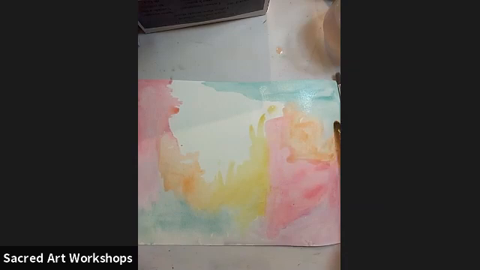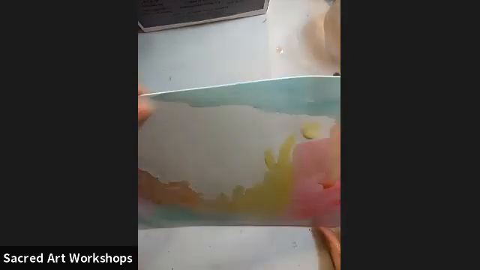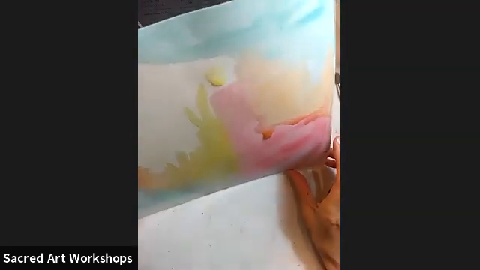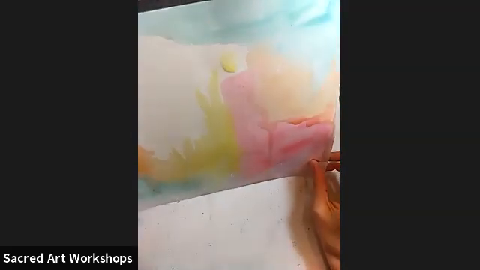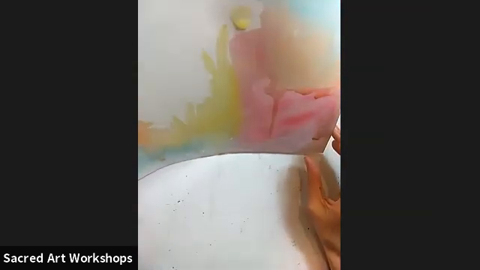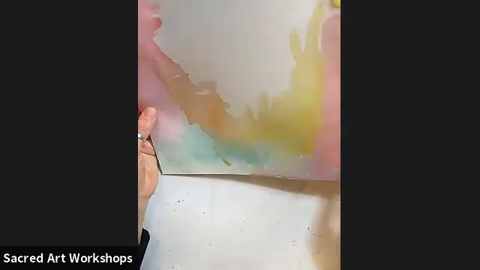And even if the colors blend a little bit and you don't know what's going to happen, well, that's fine. The unexpected twist. And I'm just letting it drip down a little bit because that's going to give us a little movement there. So you got that pretty drip, kind of like rain on a windowsill. Just let it flow.